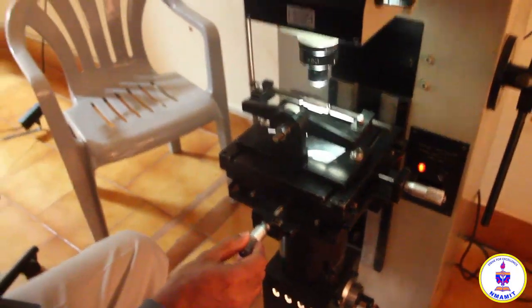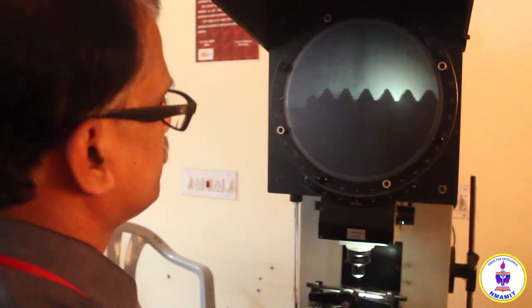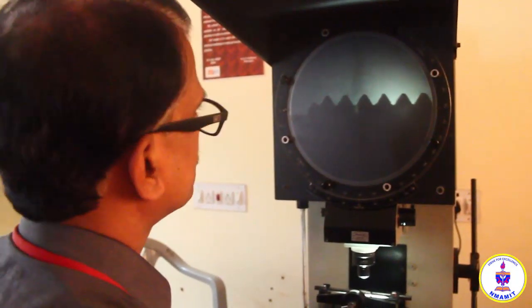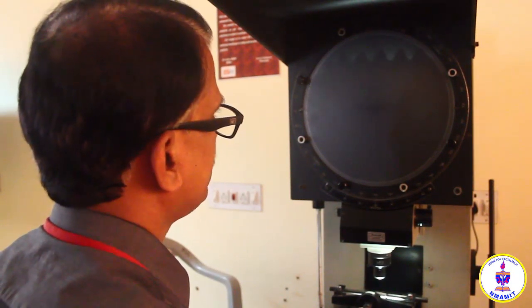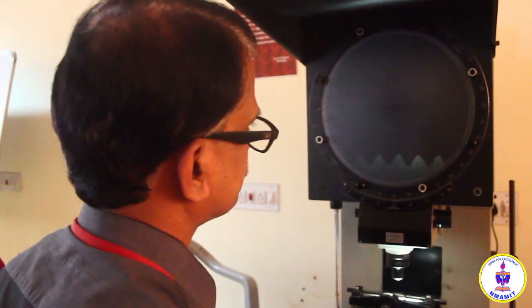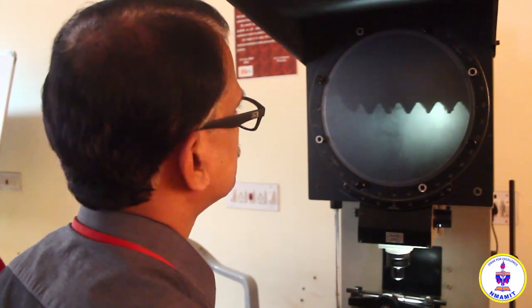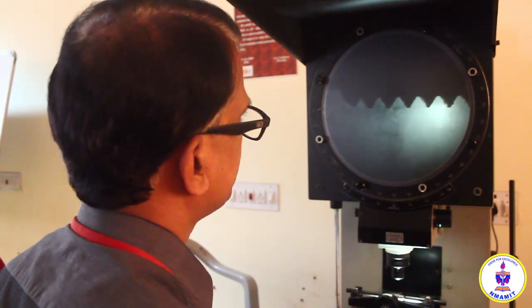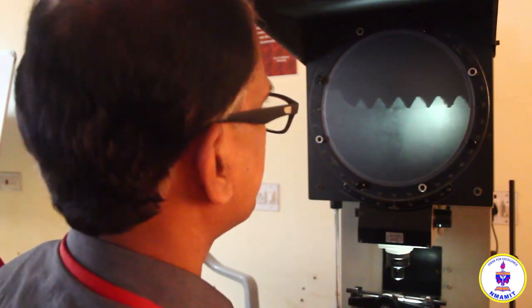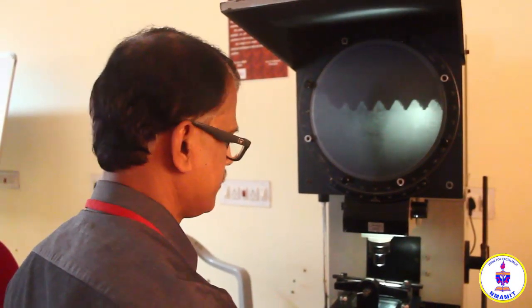Now move the micrometer or open the micrometer further here so that the image or the shadow of the screw thread moves to the other side. So the cross line is brought to the other side of the screw thread. The horizontal cross line is brought parallel to the threads on the other side, and here we can record the second reading, reading number 2. That difference between these two readings will give the major diameter of the screw thread.